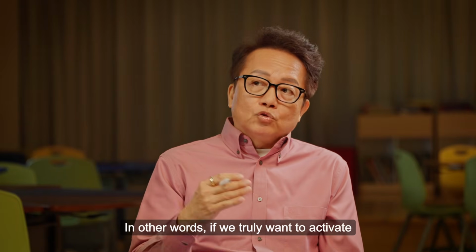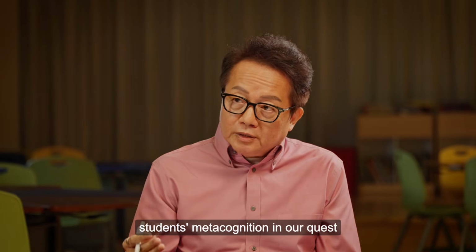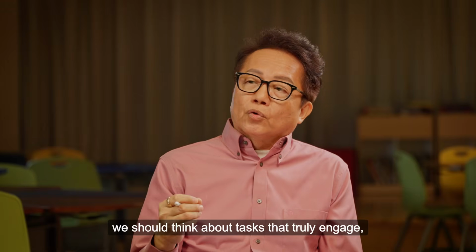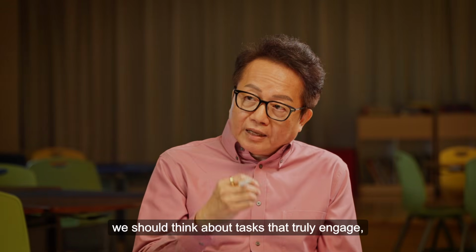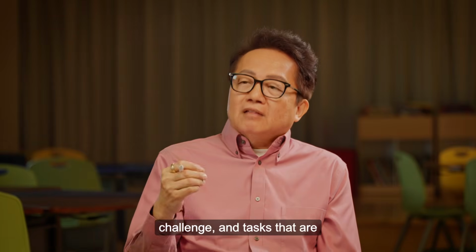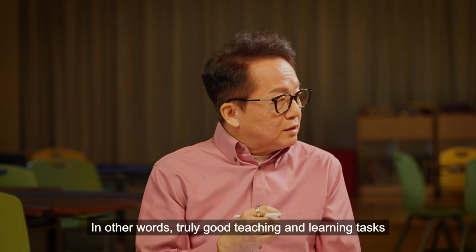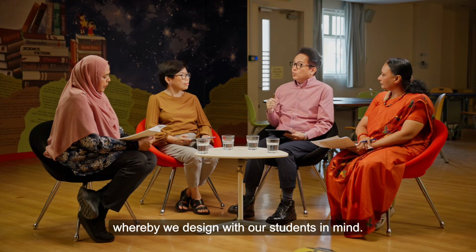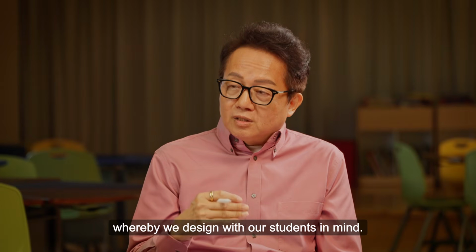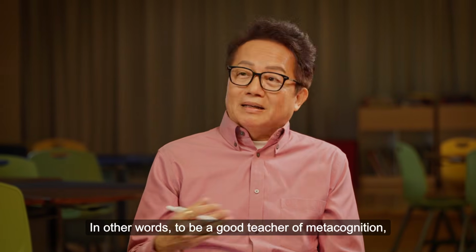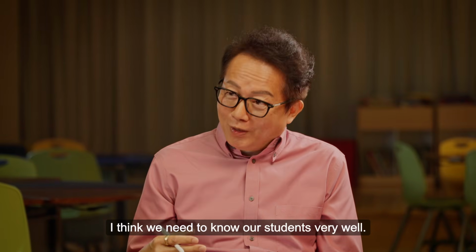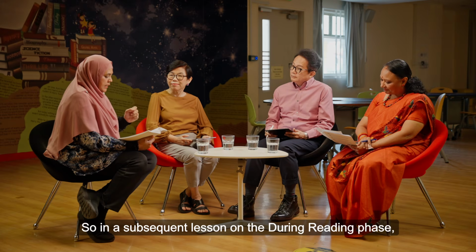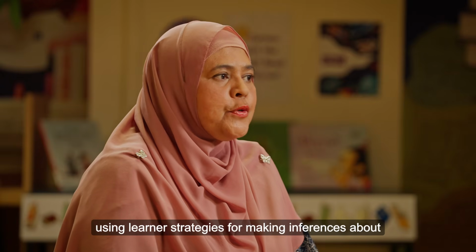In other words, if we truly want to activate students' metacognition in our quest to develop them metacognitively, we should think about tasks that truly engage, challenge, and are within the means of the students. Truly good teaching and learning tasks that activate metacognition are those whereby we design with our students in mind. To be a good teacher of metacognition, I think we need to know our students very well.